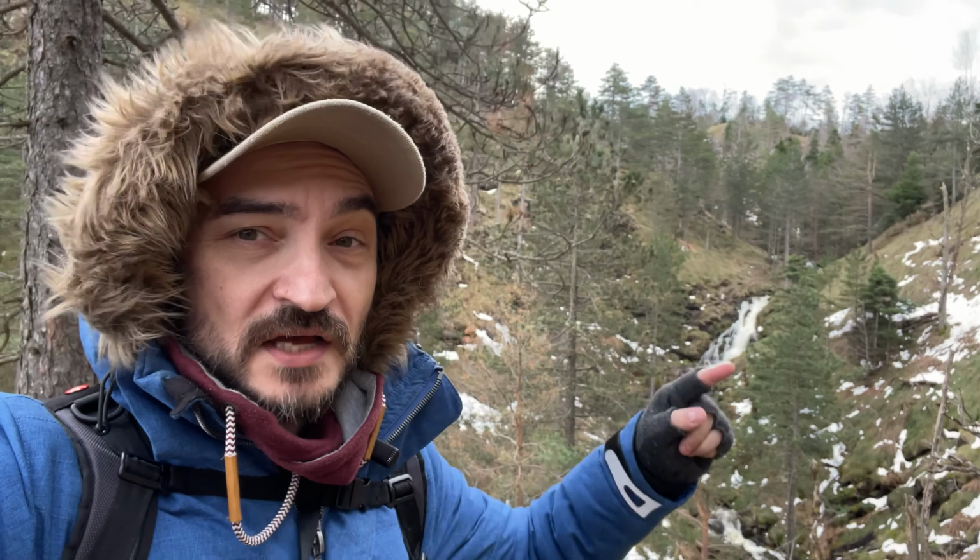I think I don't need to go lower. I can just take this waterfall from here, from this position with a telephoto lens. At least I can try.